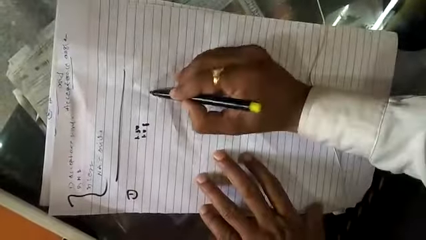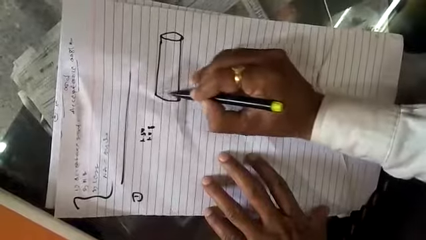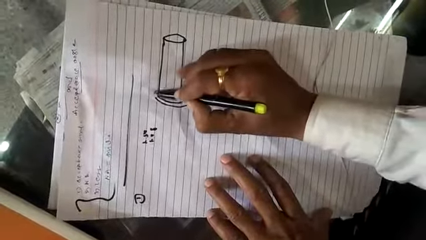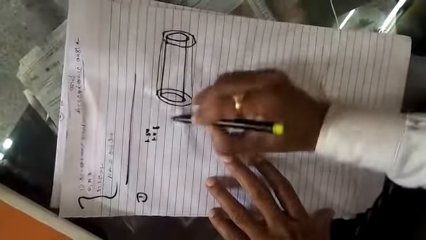So students, no need to solve the question here. Just understand the question. What is given? An optical fiber is there. What does the optical fiber contain? One is the core, another one is the cladding. This is the axis, this is the core, this is the cladding.